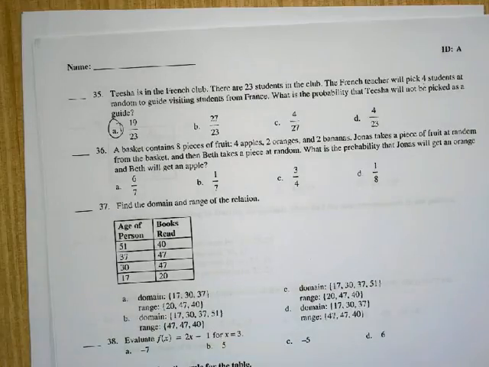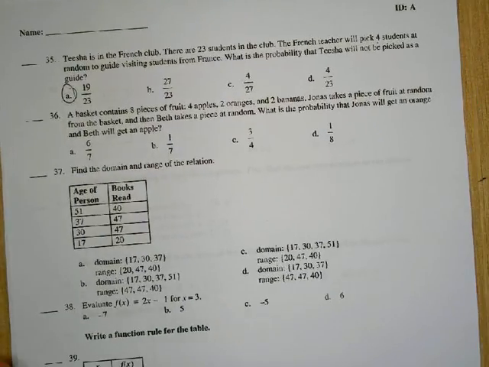I need a bandage for my finger. Okay, I have a fresh one once you get it.